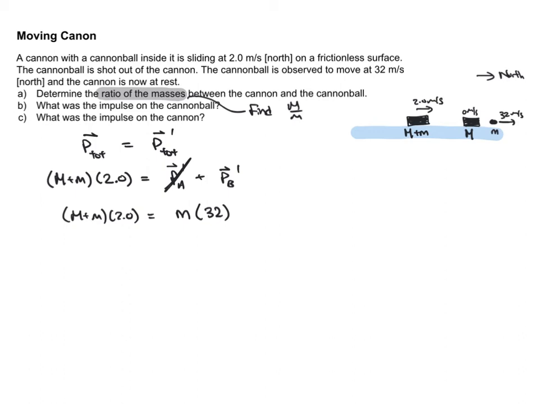To do that, I'm going to start with the distributive property on the left side. So that gives me 2 capital M plus 2 lowercase m. And on the right side, I have 32 lowercase m. I'm going to collect all the lowercase m's to the right side, so subtract it.